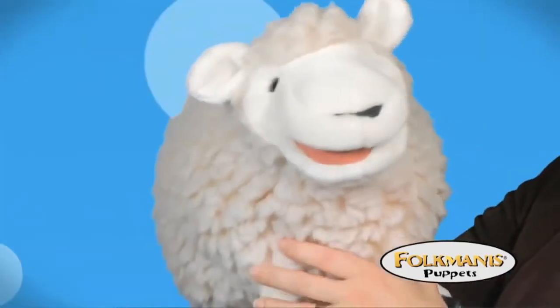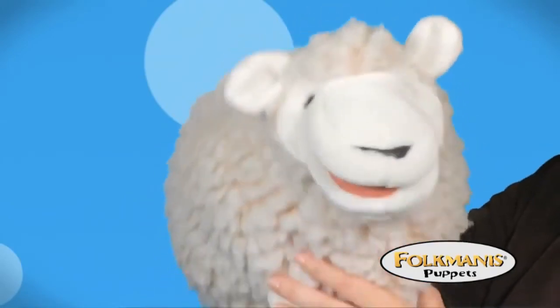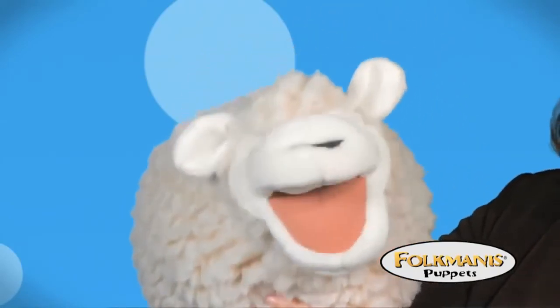If you do give the puppet a particular voice, however, you really need to be able to maintain it. It's so confusing for an audience to watch and listen to a puppet that has 2 completely different voices. Go ahead and demonstrate. Hello, my name is Babette. I'm a sheep. I mean, isn't that strange?